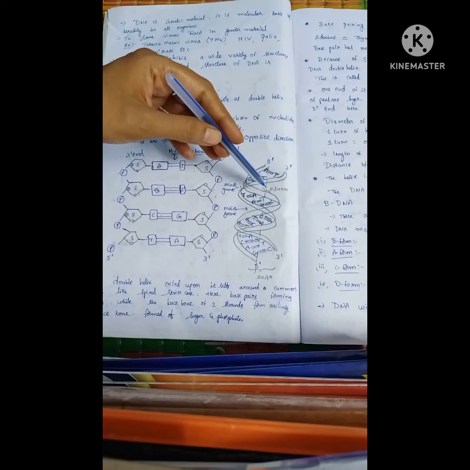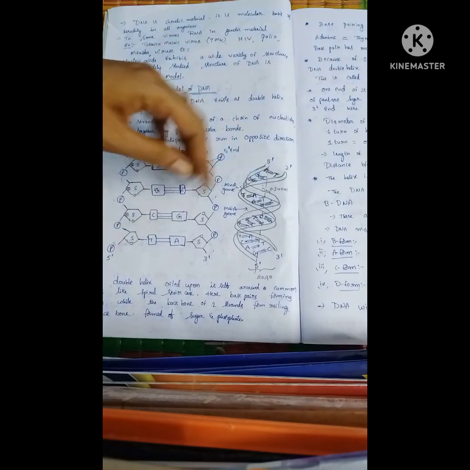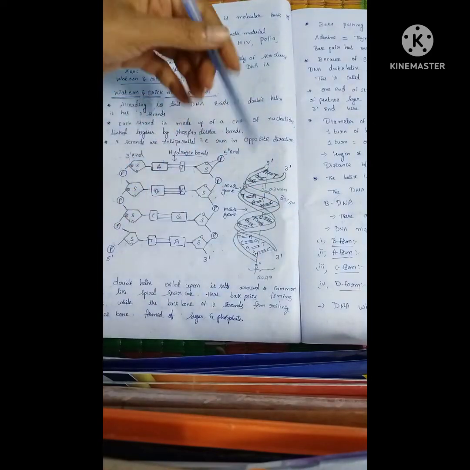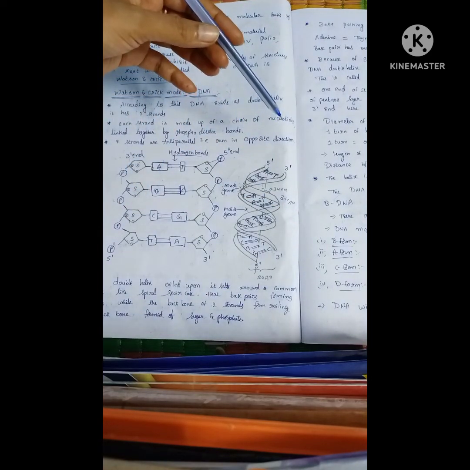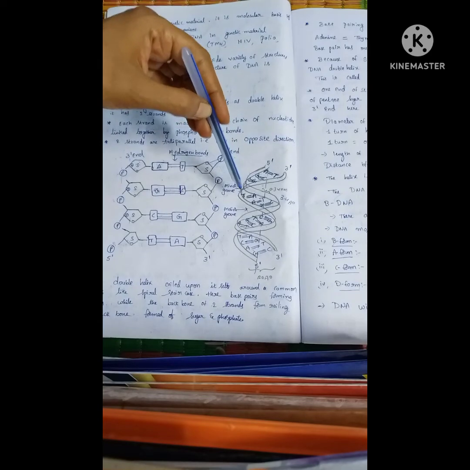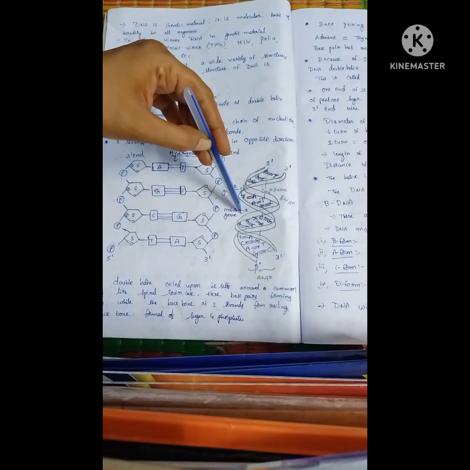See here, 0.34 nanometers, or 3.4 angstrom units. And here this is called the minor groove and this is called the major groove.